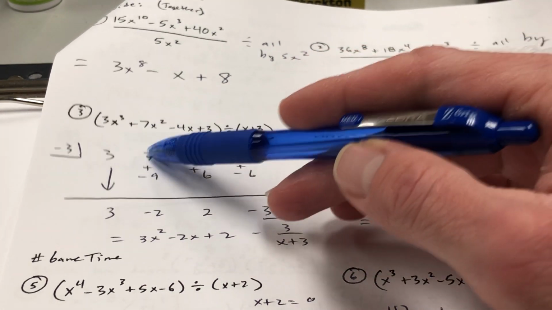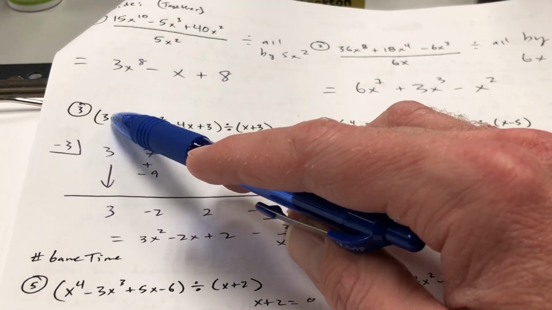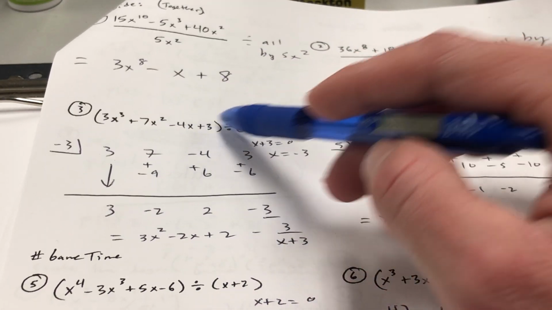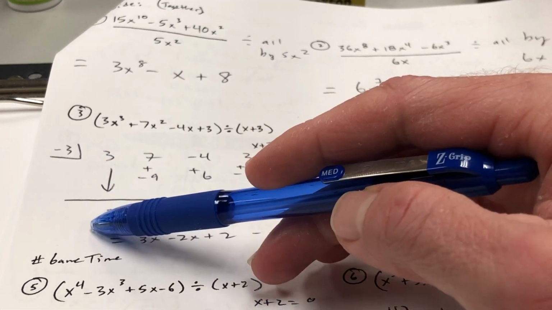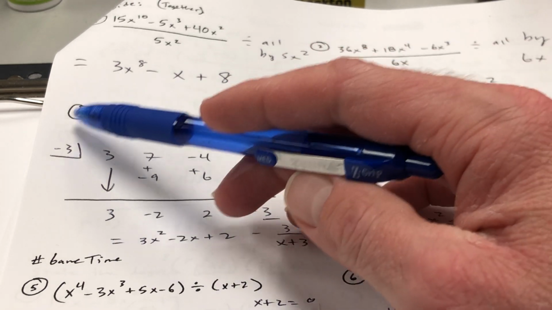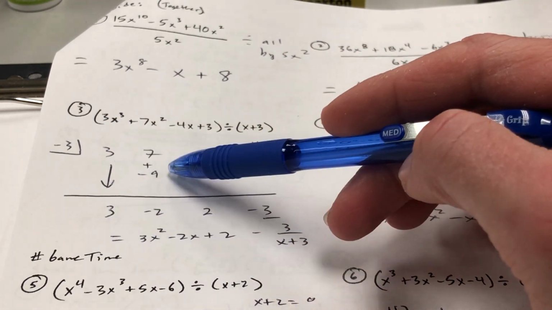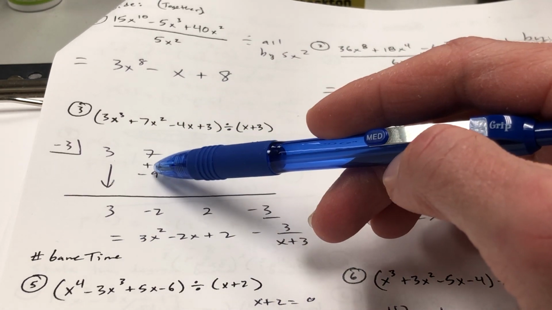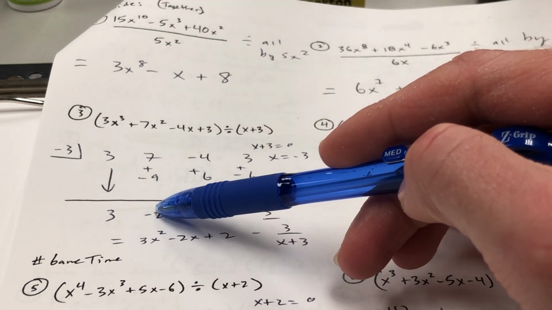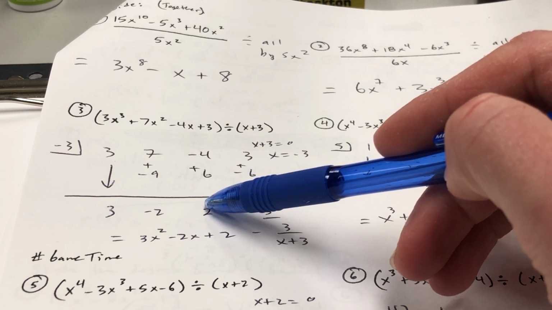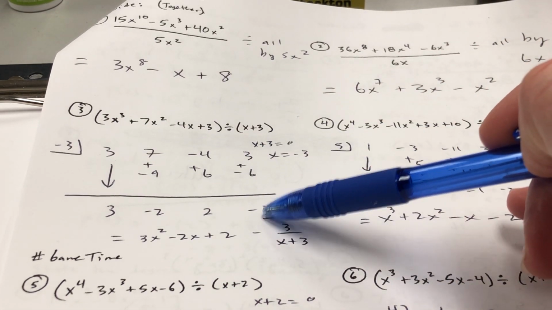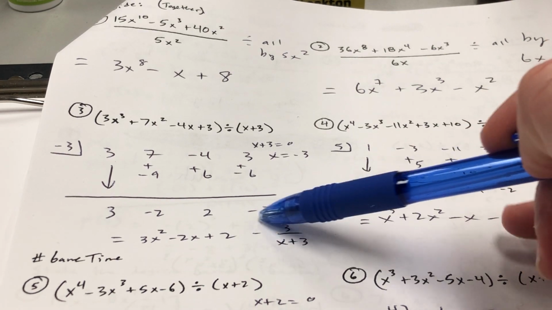So why did I write 3, 7, negative 4, and 3? Well, 3 for 3x to the 3rd, 7 for 7x squared, negative 4 for negative 4x, and 3 for the constant 3. So I bring down the 3. Then I do 2 operations the whole time. I multiply. I take negative 3 times 3. That's a negative 9. And then I add. 7 plus a negative 9 is a negative 2. Negative 3 times a negative 2 is 6. And then I add 2. Negative 3 times 2 is a negative 6. And then I add negative 3. So negative 3 is the remainder.